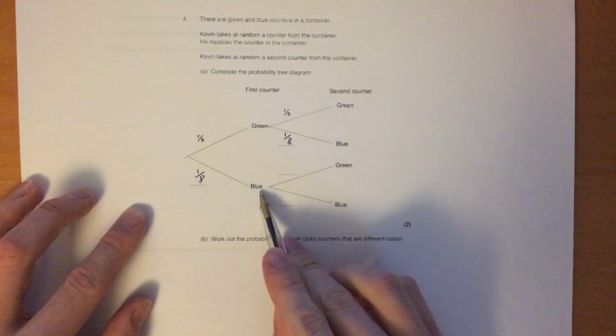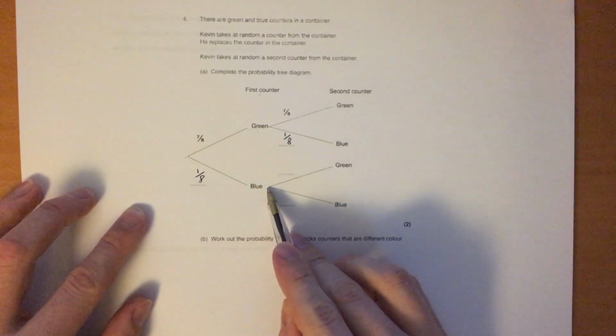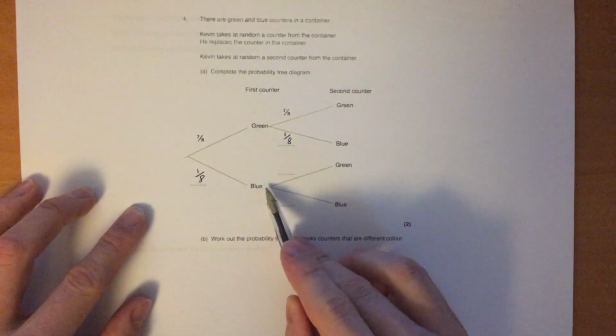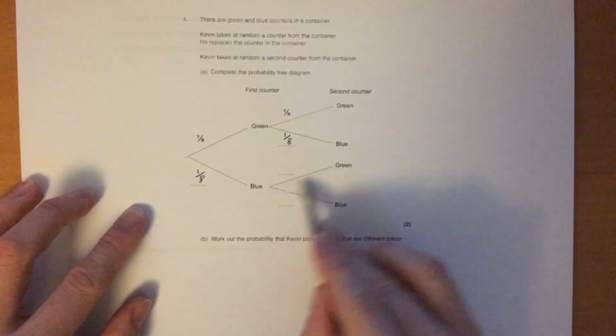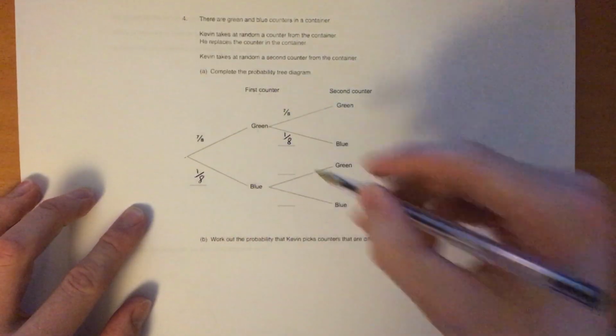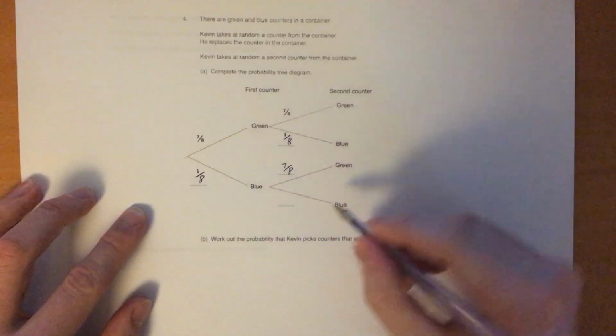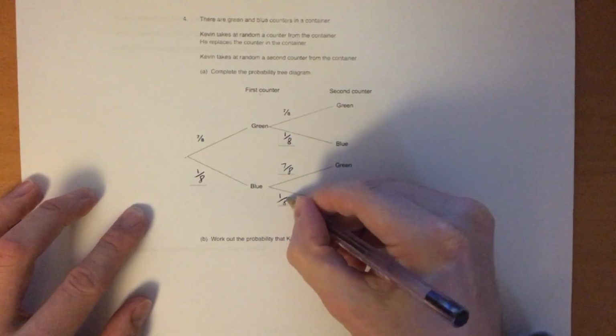Or if he had picked blue the first time, he still could either pick green or blue the second time. So therefore, the green is going to always be the same probability. It's always about green here. So it'd be 7 out of 8, and therefore the blue would be 1 out of 8.